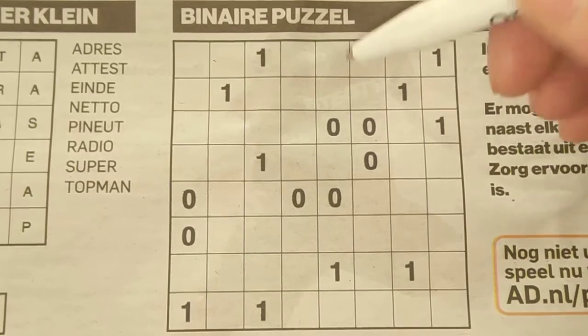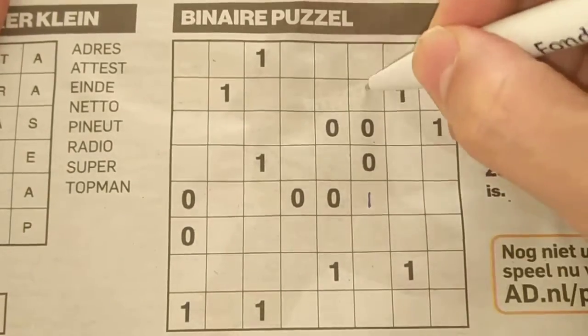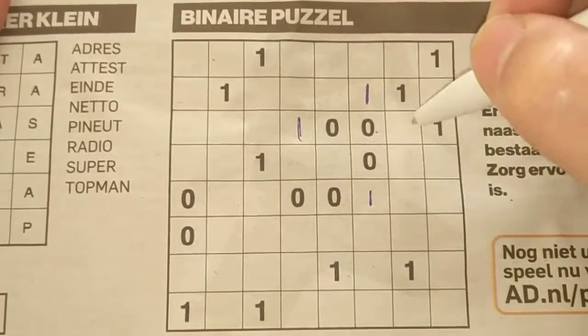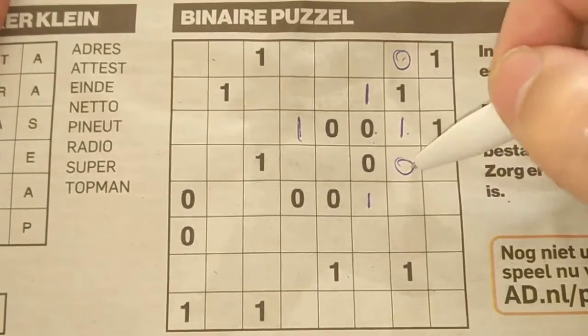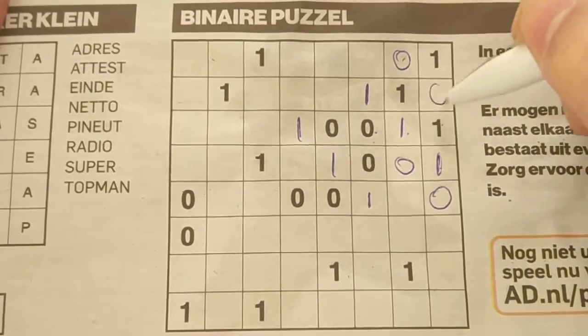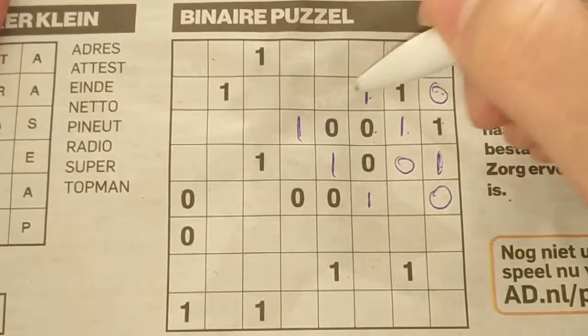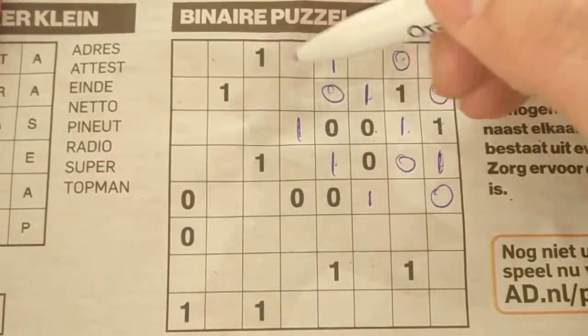So let's get started. We have here a double O, here one, there one, here double O, here one, there one, here double one, here an O, there an O, here double O, here one, there one, here double one, here an O, there an O, here double one, here an O, there an O, here double O, here one, there one.